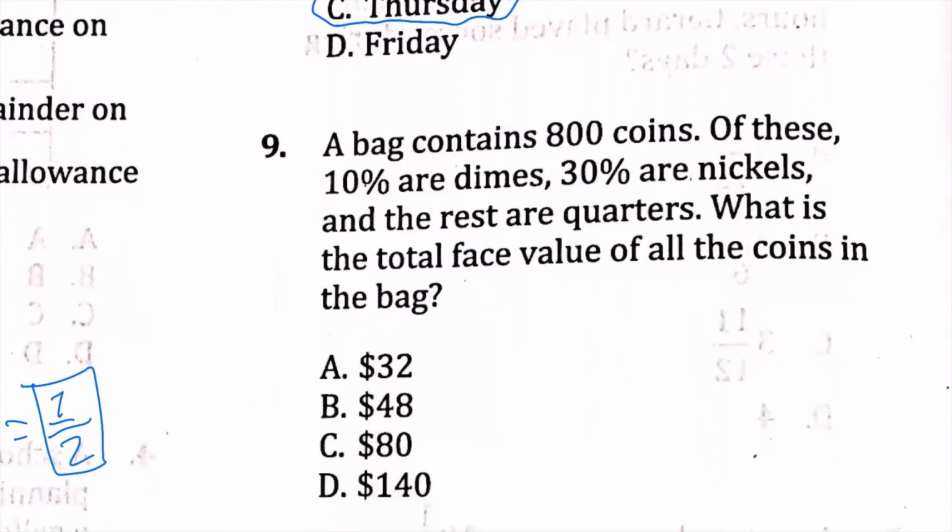Now, a bag contains 800 coins. So this has a lot of work to it. A bag contains 800 coins. Of these, 10% are dimes, 30% are nickels, and the rest are quarters. So I know it's kind of coming to a digital age. We don't really see these coins and nickels. It's all debit cards and Cash App and all that good stuff. What is the face value of all the coins in the bag?